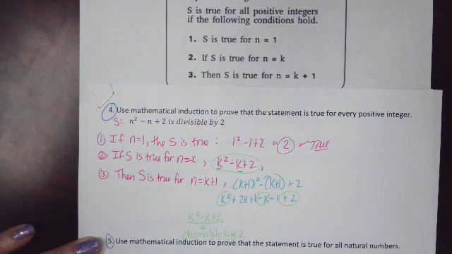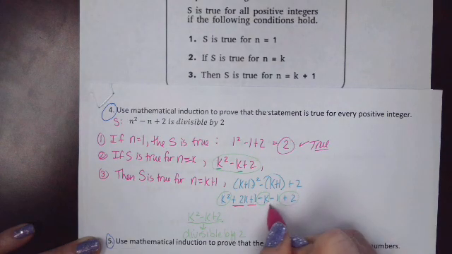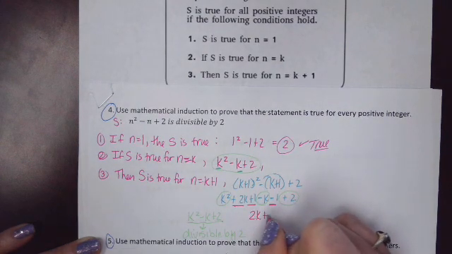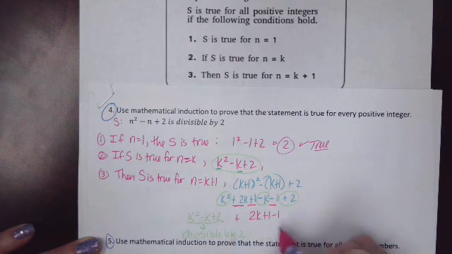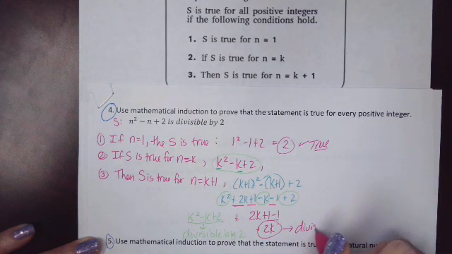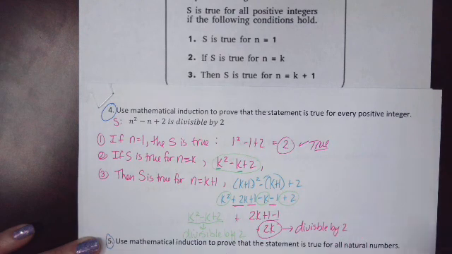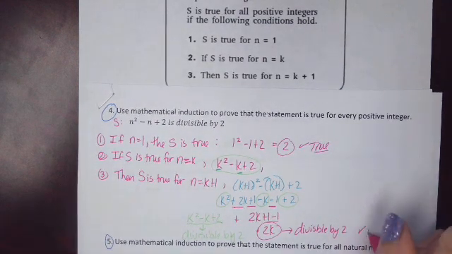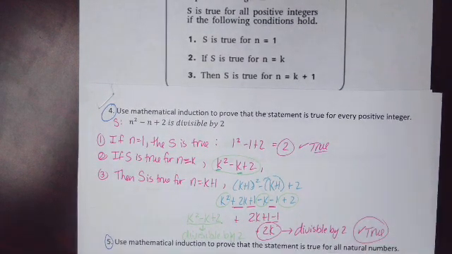And then what I have left, 2k plus 1 minus 1, well, plus 1 minus 1 is 0, so plus 2k, and 2k is divisible by 2 because it's multiplied times 2. So that checks, and we have proven that it's true. That's what those problems look like.